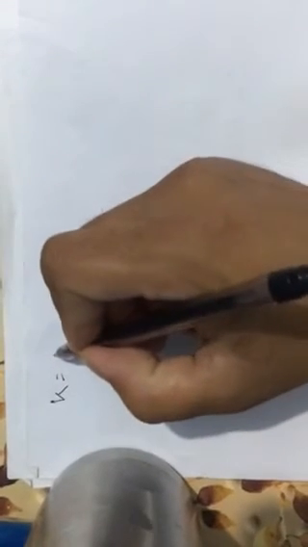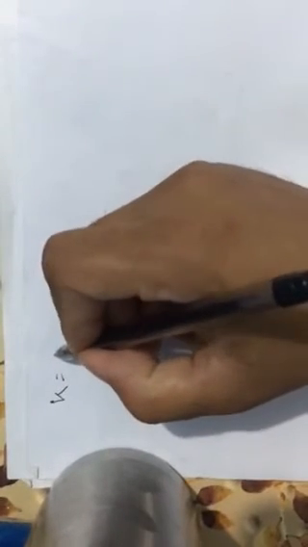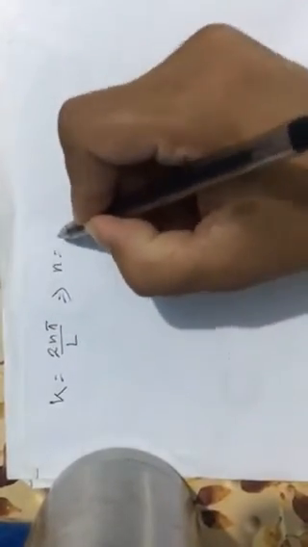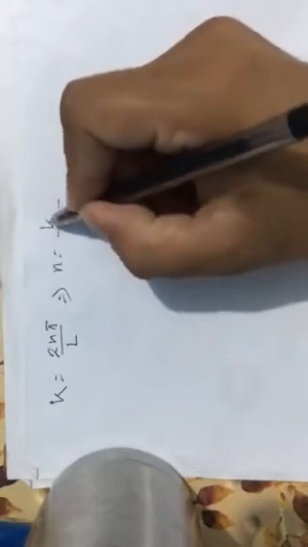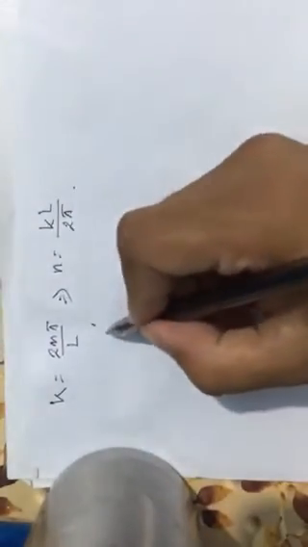Yeah, so what we get is that k equals 2n pi by L, that implies n will be equal to kL by 2 pi, right?